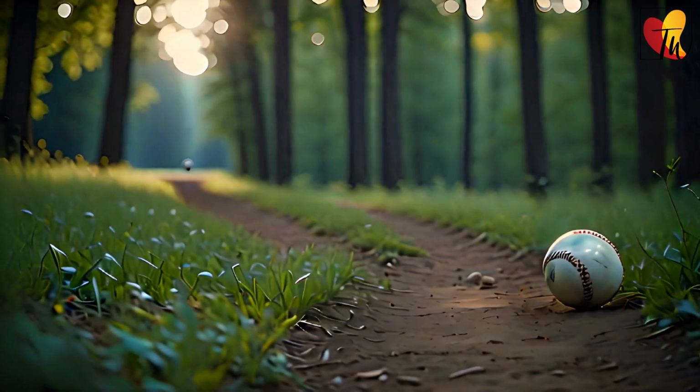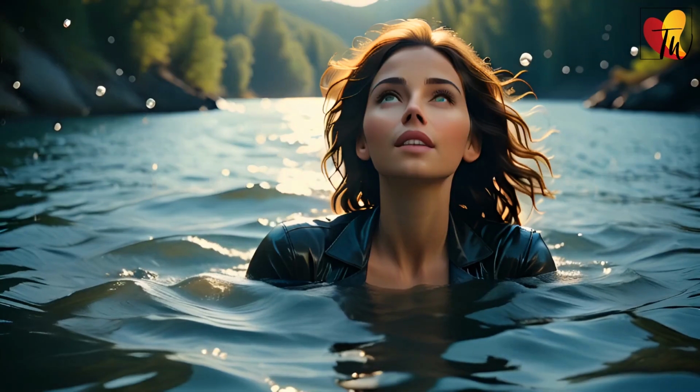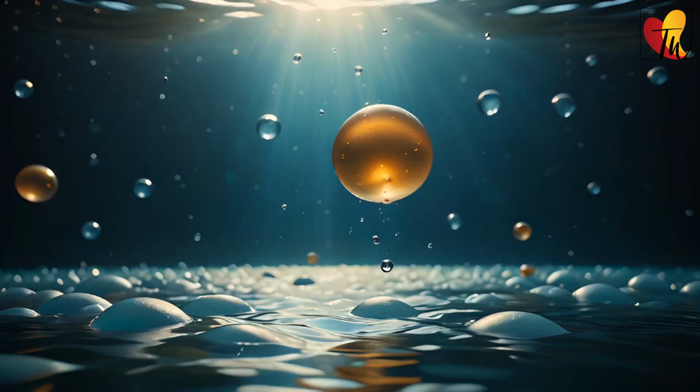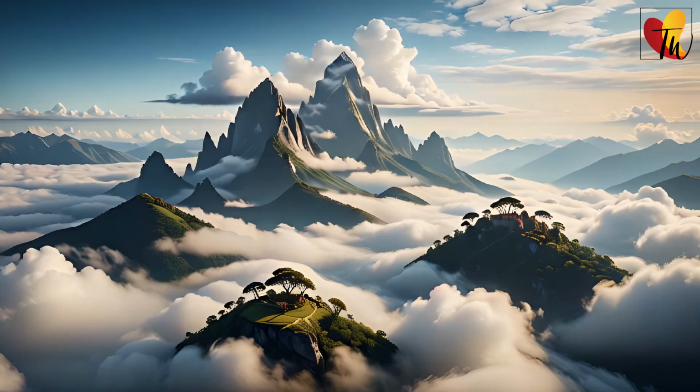Rivers and oceans, without gravity pulling the water down, might take on a spherical shape, floating like bubbles. Mountains and hills could appear more like floating islands in a vast ocean of clouds.